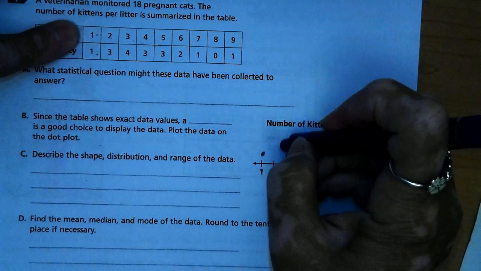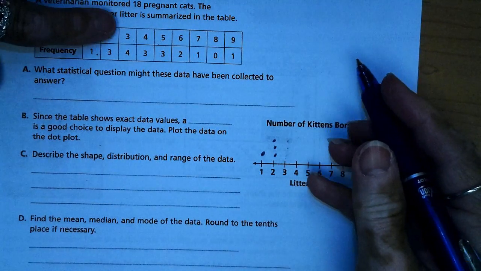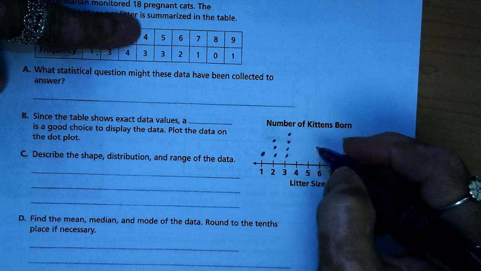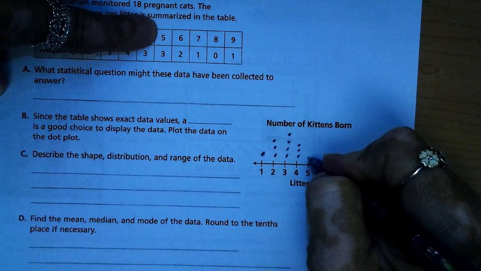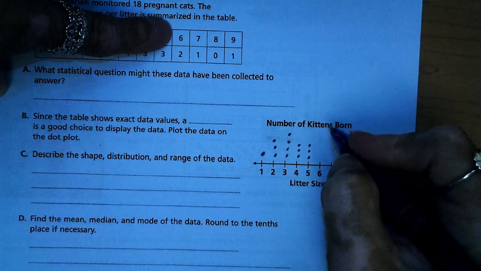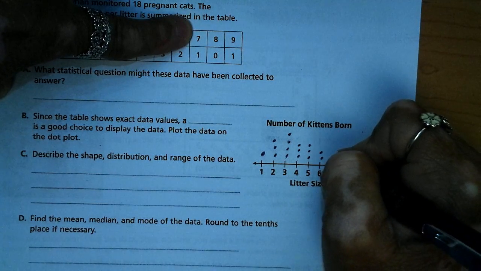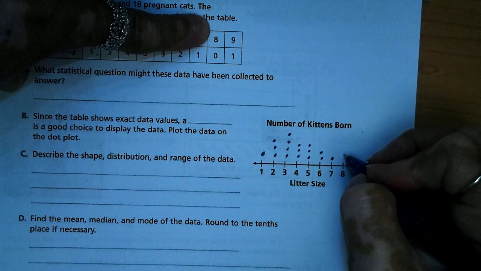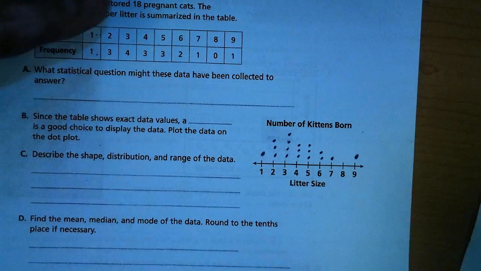Wait, I missed it. Sorry, I put it in the wrong spot. 2 should have 3, right? Okay, 3 kittens should have 4. 4 kittens should have 3. 5 kittens should have 3. 6 kittens should have 2. 7 kittens would have 1. 8 would be 0, so we can't put anything, right? And then 9 kittens would be 1.